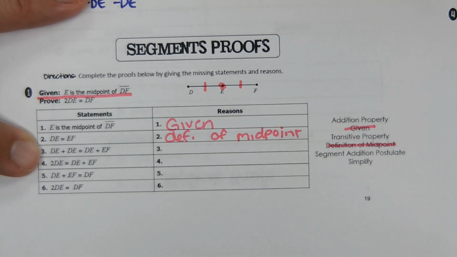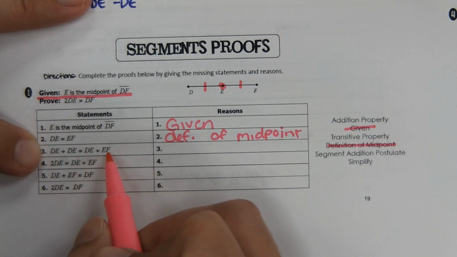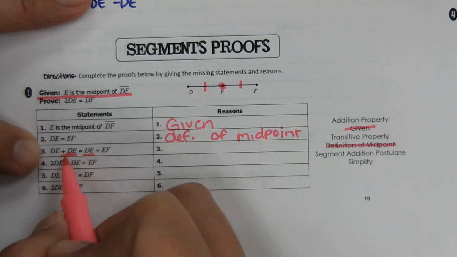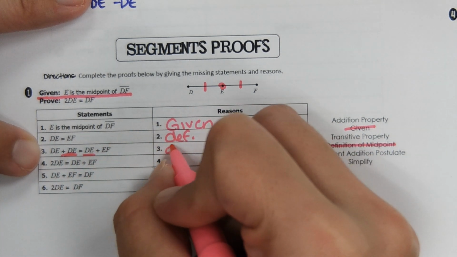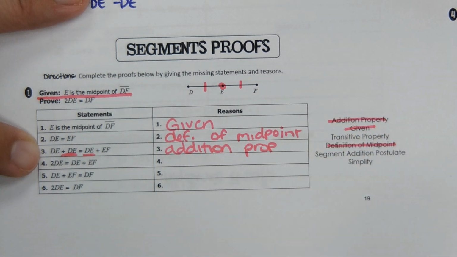Then from here, I'm going to look at the next statement they gave me. It says DE plus DE equals DE plus EF. So what they did is they took this statement and they just added a DE to both sides. So they can do that because of addition property. Cross that out.